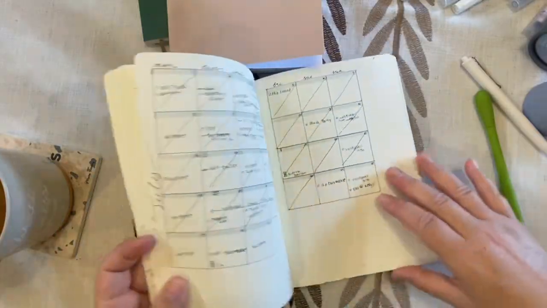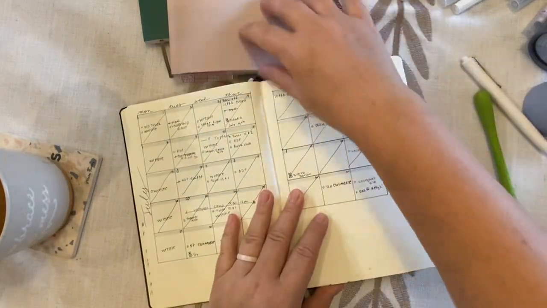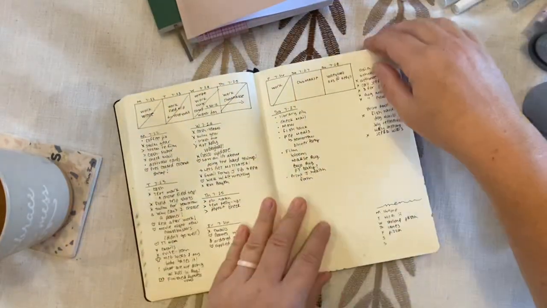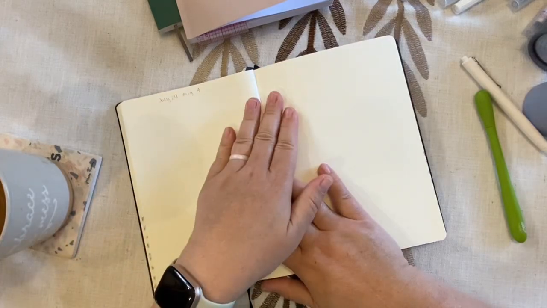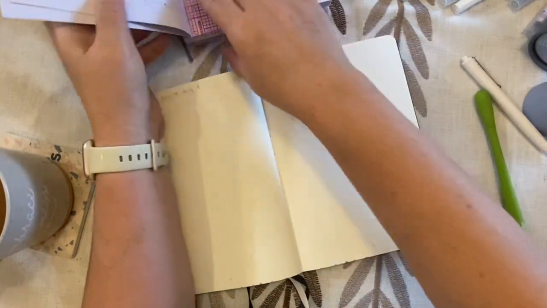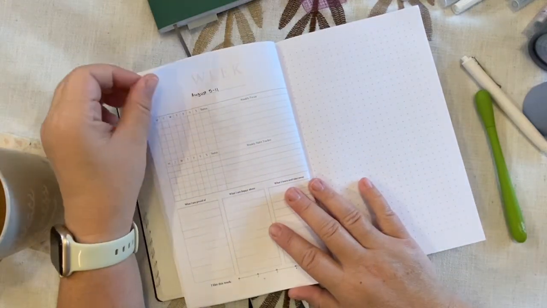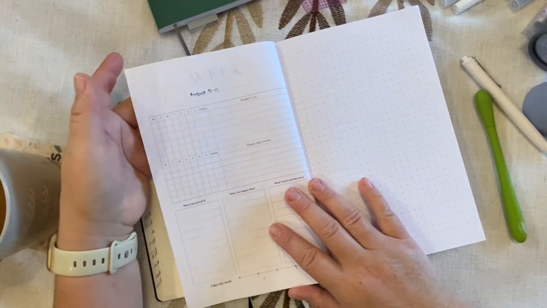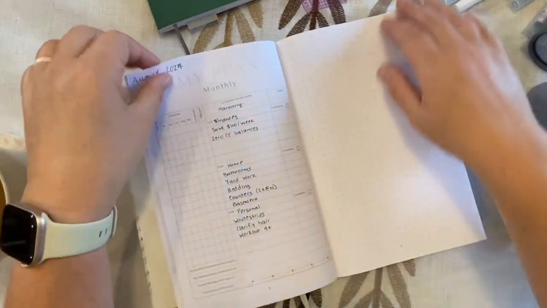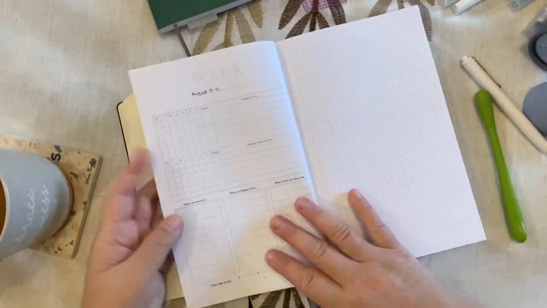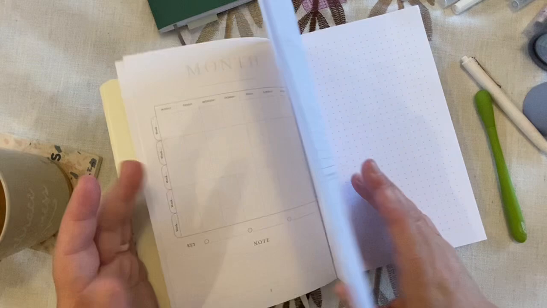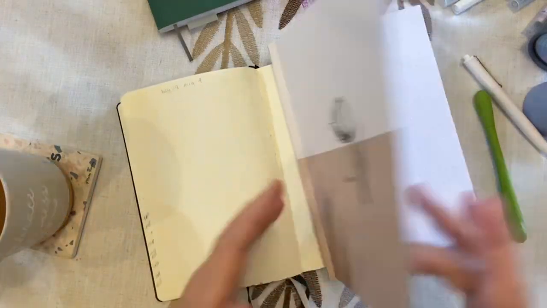Let's go ahead and go back to where I'm at here. So here's July. This is this week right now. This I'm going to be setting up for next week. So this is what weekly goals, or weekly tracker, looks like. I've already set this up for August 5 through 11. So what I could do is I could just take this page for this week.